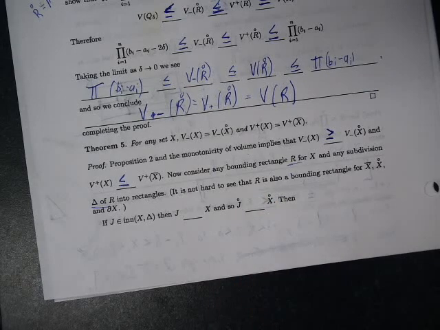On the one hand, I could just declare R to be a bounding rectangle for the closure. Then maybe you would want to challenge me: if a set is bounded, why should its closure be bounded? Let's see. If P is in X bar and X is contained in a rectangle.